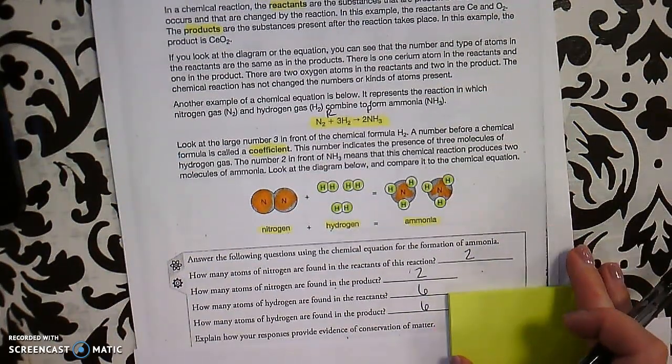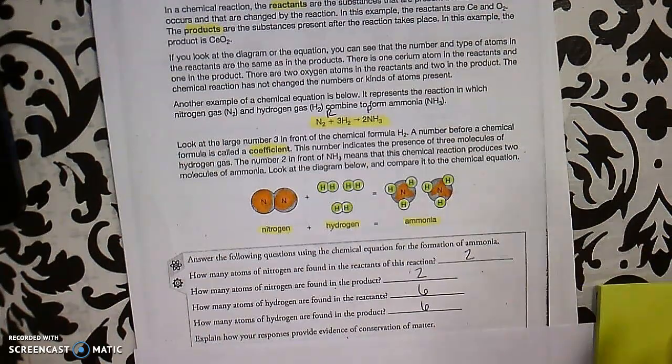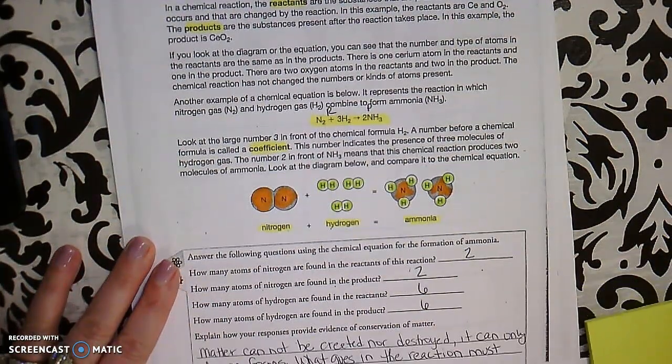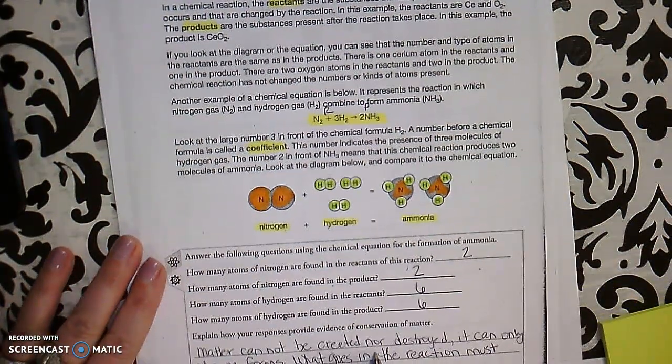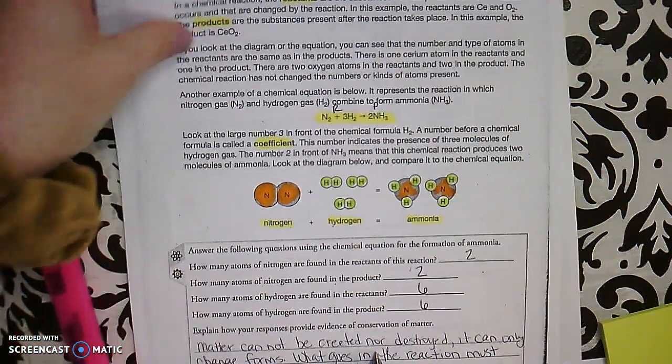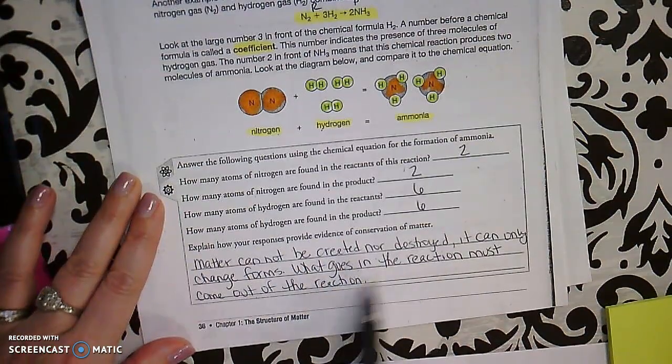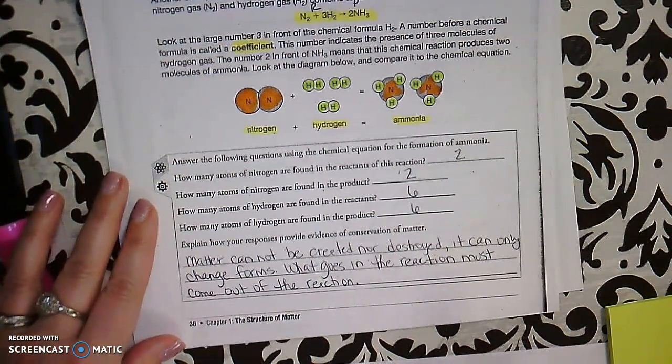Explain how your responses provide evidence for the conservation of matter. Matter cannot be created nor destroyed. It can only change forms. What goes in the reaction must come out of the reaction.